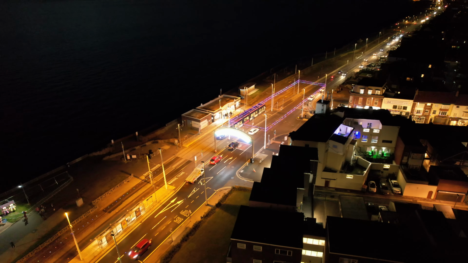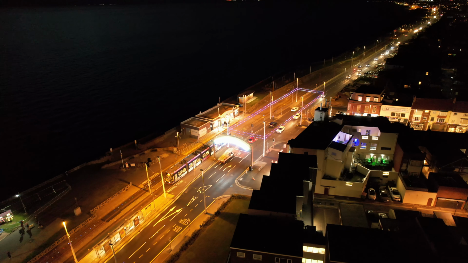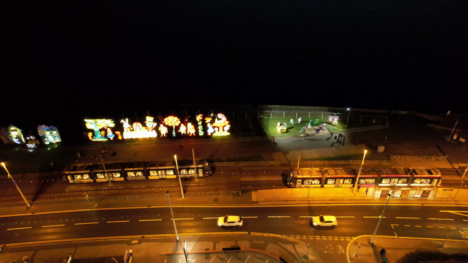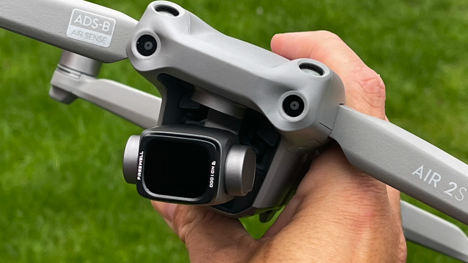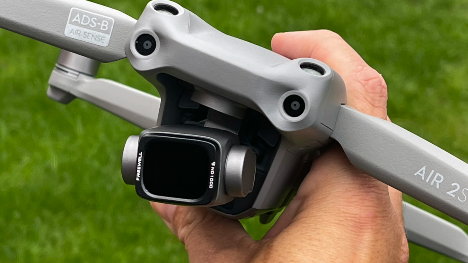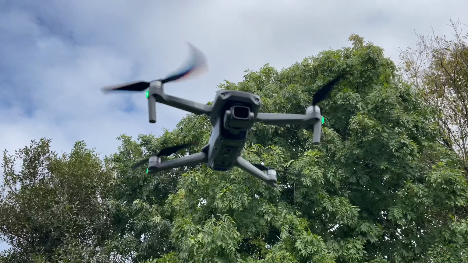But coming soon, I'm going to be showing you what the Air2s is like at night, and you'll be quite surprised at just how good the quality is at 5.4K quality at night time. But you can also use hyperlapses, using course lock and waypoint at night to create some lovely looking hyperlapses. So if you want to use daytime hyperlapses, I do recommend ND filters, ND 1000 and 2000. I'll link them in the description below. If you don't use an ND filter and you put it on auto, you won't get that same motion blur.